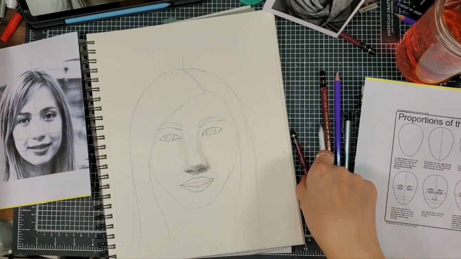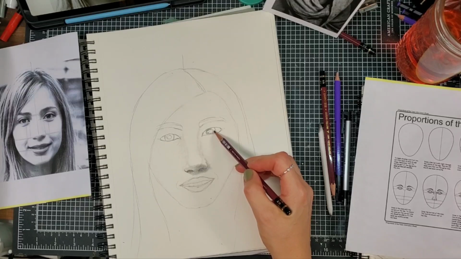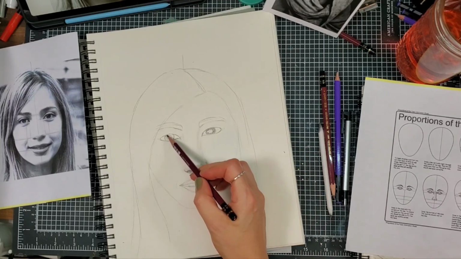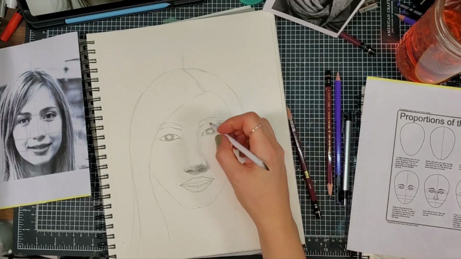Alright, I'm going to go in with my 2B. She has brown eyes, so they're not terribly dark, but I'm going to get that iris. I love doing eyes. Eyes are probably my favorite. They just add so much. Make sure you stay out of the highlight. Lightly soften that.